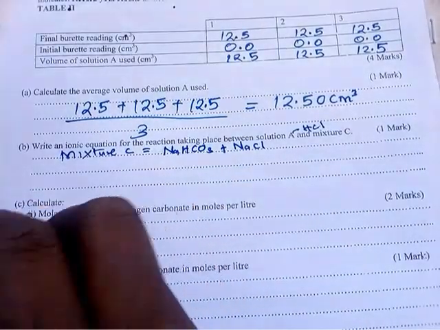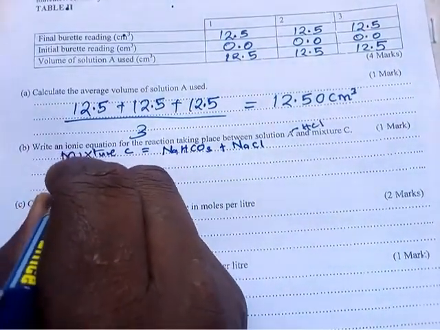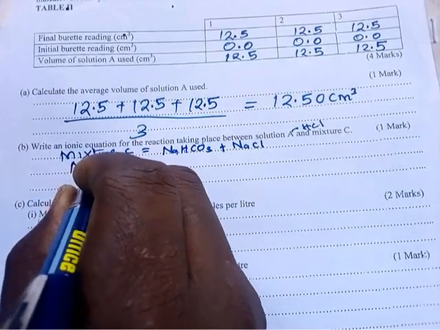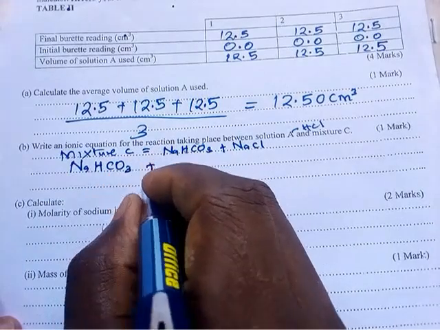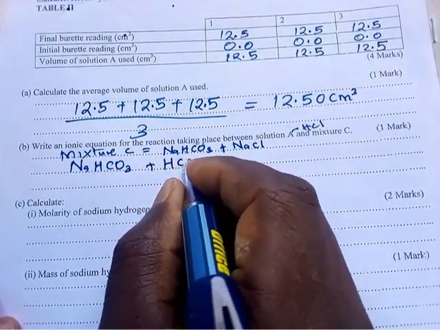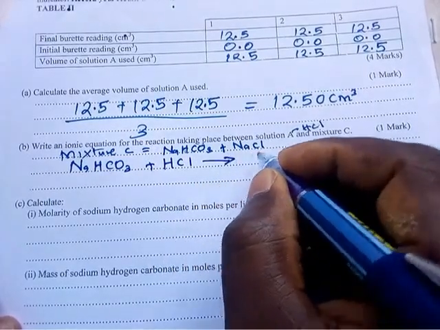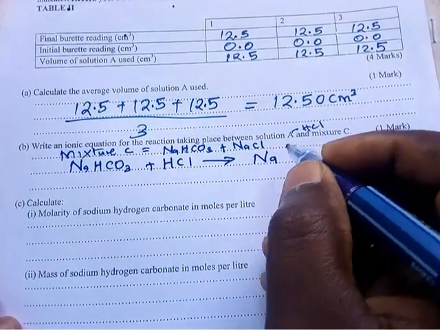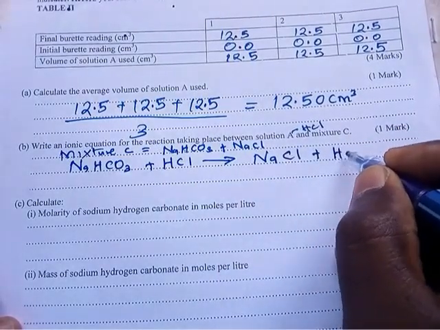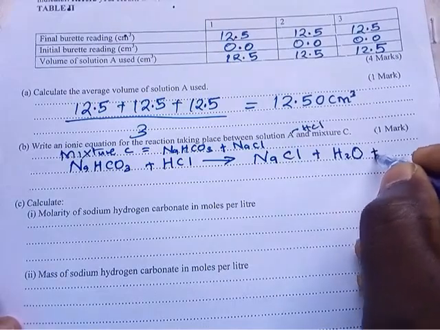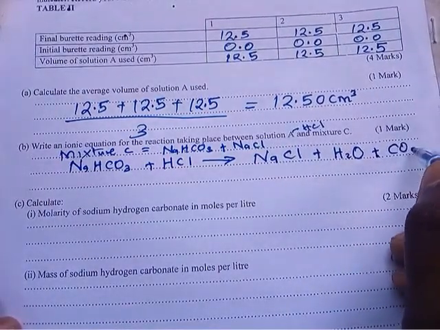So the reaction that will take place is sodium hydrogen carbonate reacting with A, HCl, to form sodium chloride plus water plus CO2.